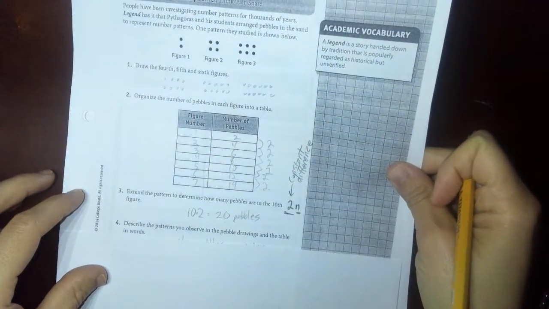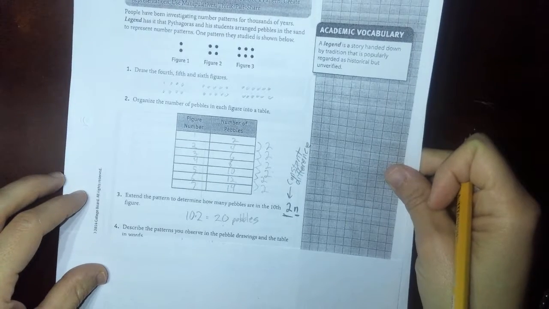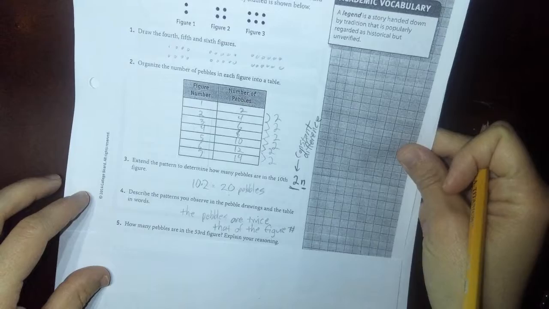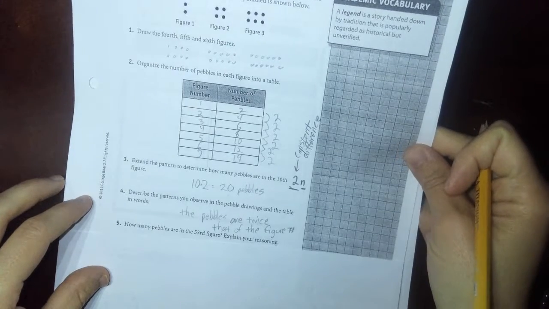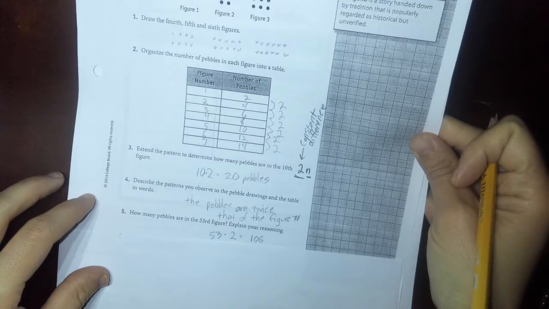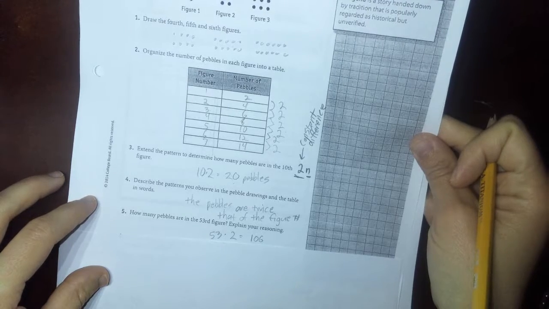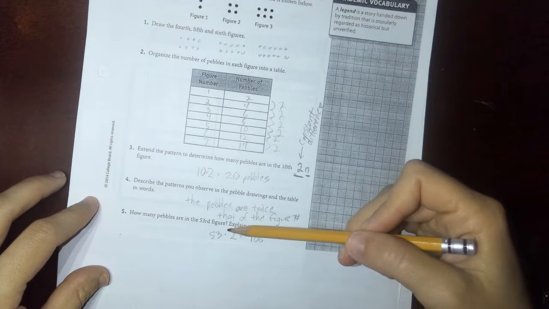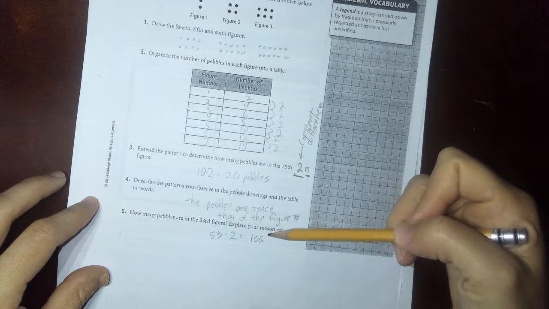It says, describe the patterns you observe in the pebble drawing and the table in words. The pebbles are twice that of the figure number. How many pebbles are in the 53rd figure? Explain your reasoning. Well, we can again multiply 53 times 2, and that's going to give us 106.